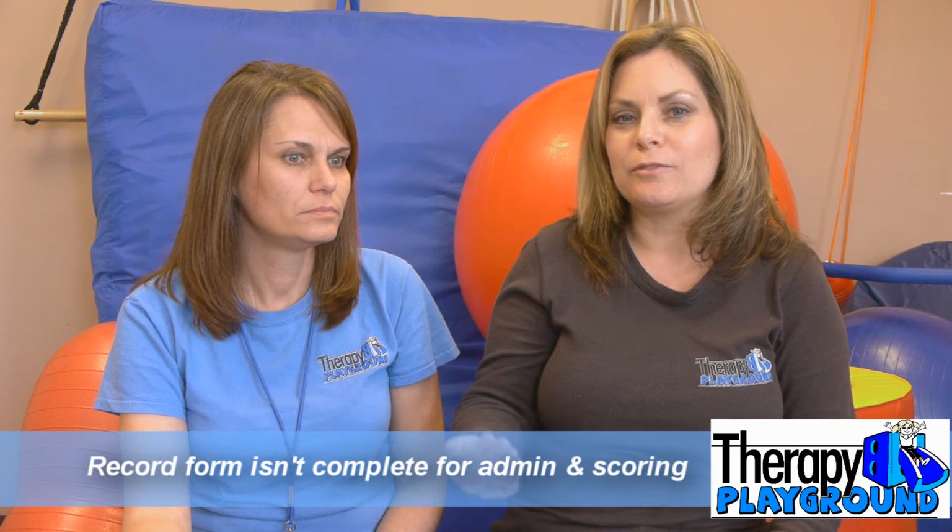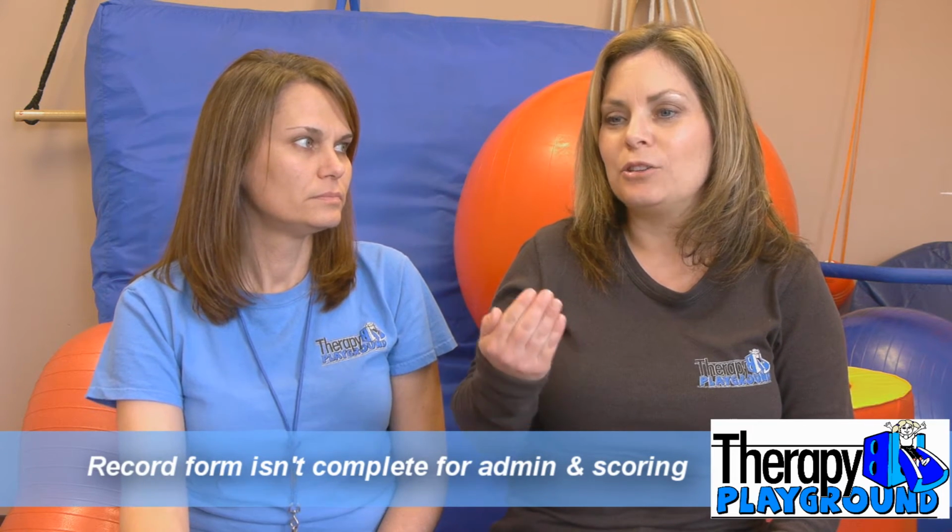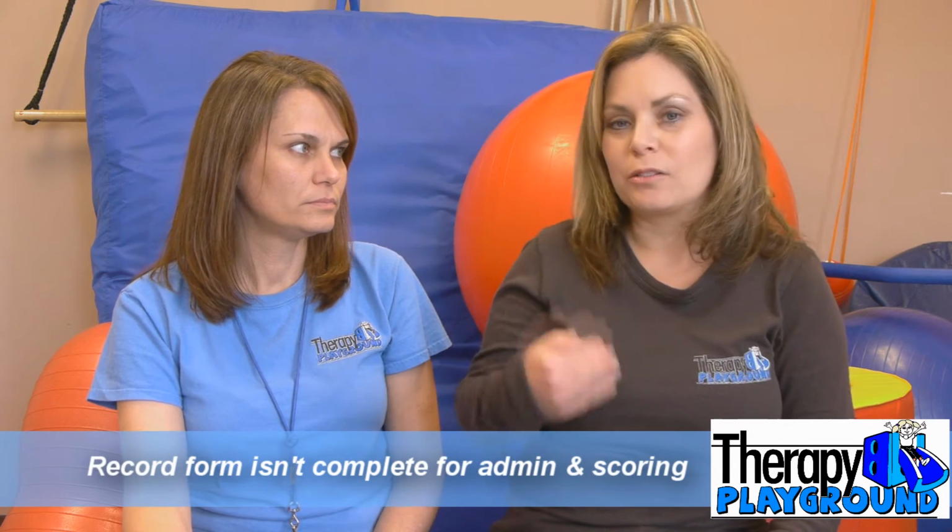Tell us about the record form and how to score the test items. Well, what I found most interesting about the PLS-5 is that they have a record form that doesn't give you all of the information that you need to be able to administer and score. I think as SLPs, we're used to that protocol being in front of us and us being able to utilize that without looking in the manual.